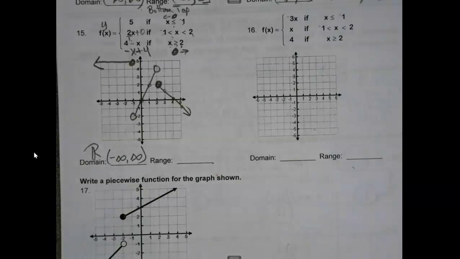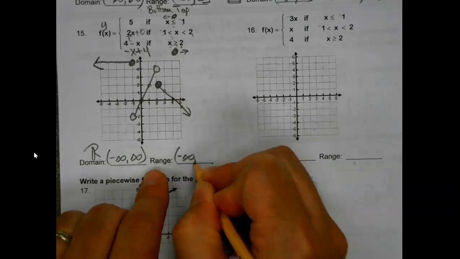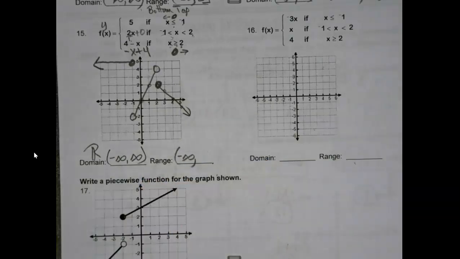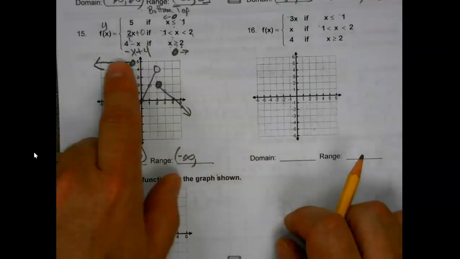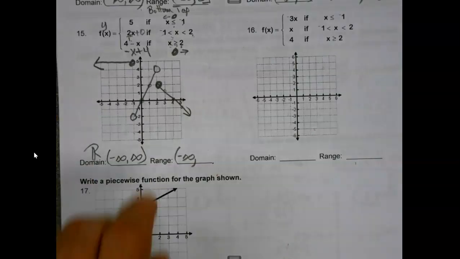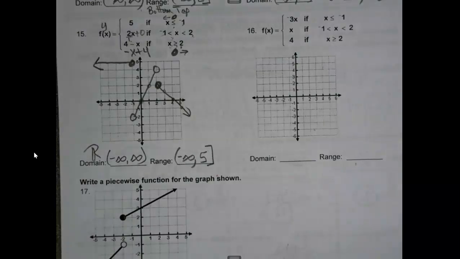Now range gets a little more interesting. Because here, I see it's going down forever. I'm like, okay. We're not going up forever. Well, there's an arrow here, yeah, but it's going sideways. It's going horizontally at 5. Be careful. We can kind of go back and forth with those.